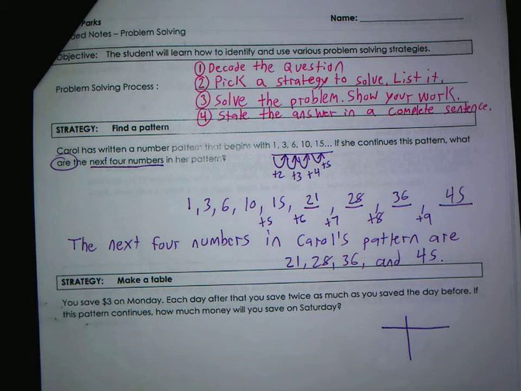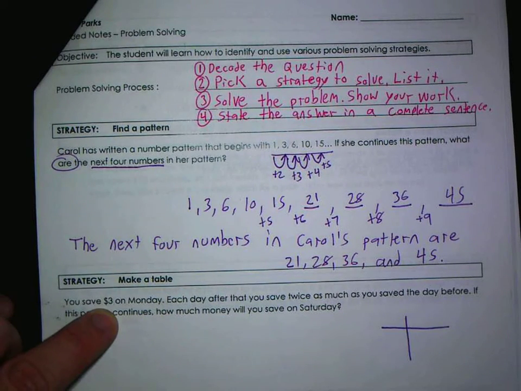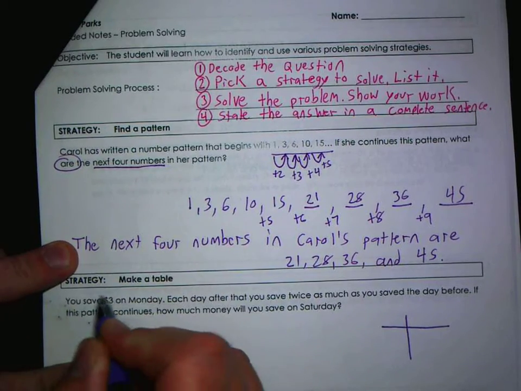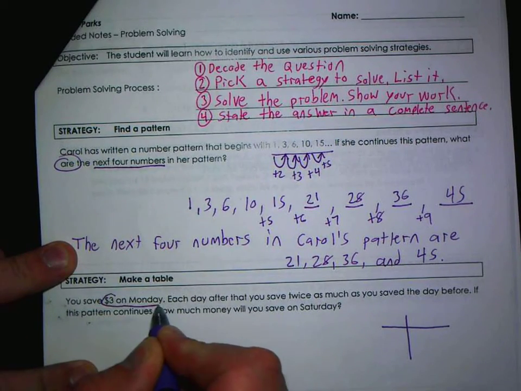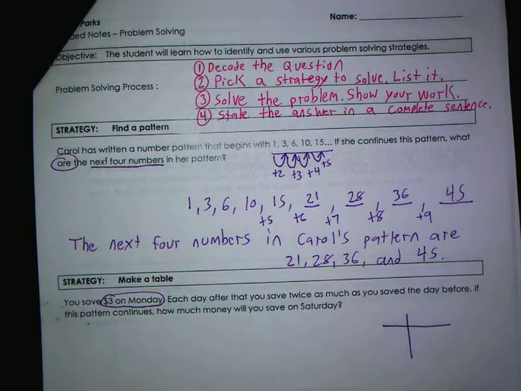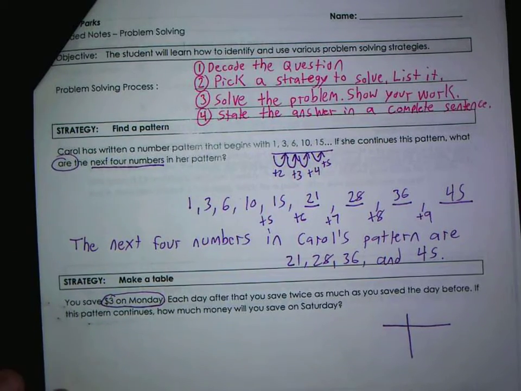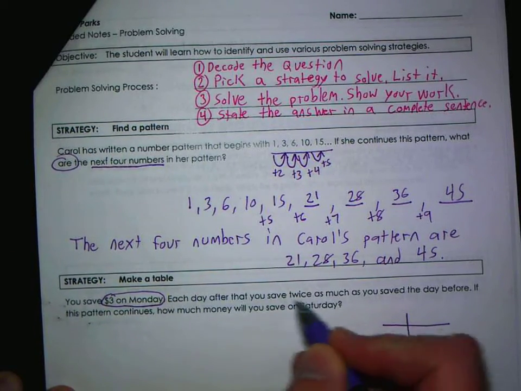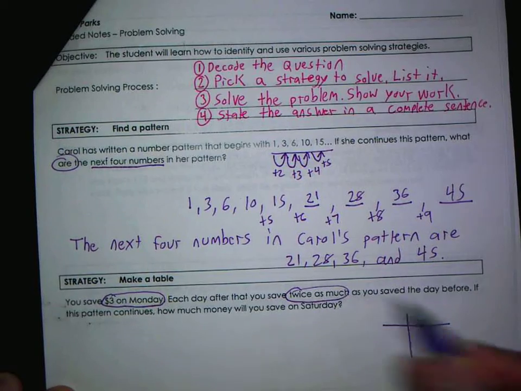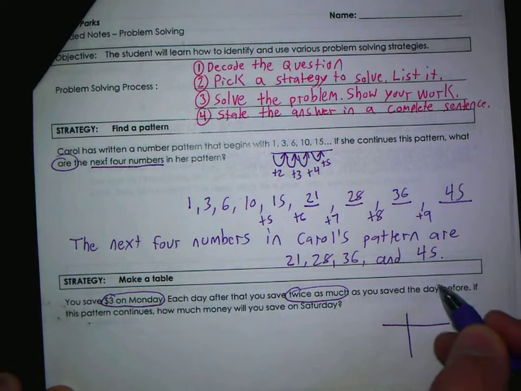So first, decode the question. I like to read it and then underline. You have $3 on Monday. Okay, I think that's important. I'm going to circle it. Each day after that, you save twice as much as the day before.